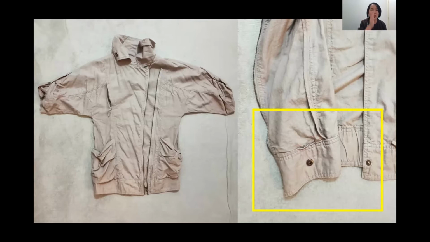The opening is not straight on the center front; it's slightly on the side, and if you look at its construction, it is not a set-in sleeve, it is a kimono sleeve with breakdown panels.